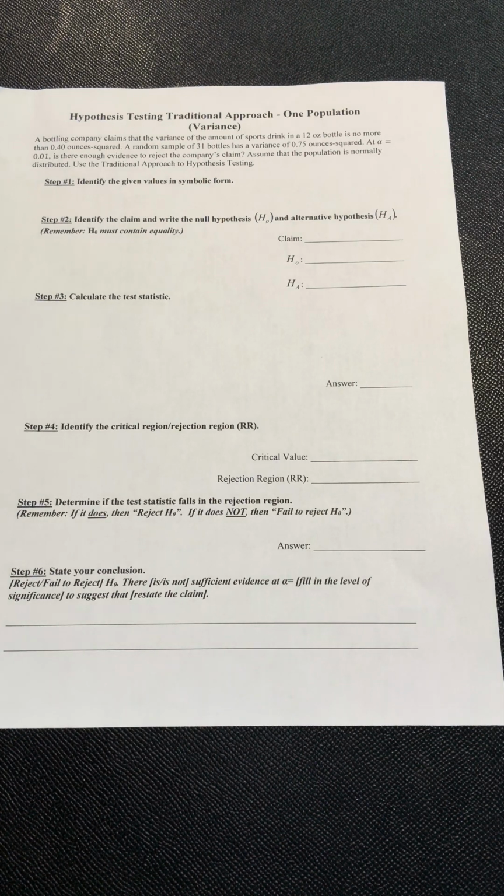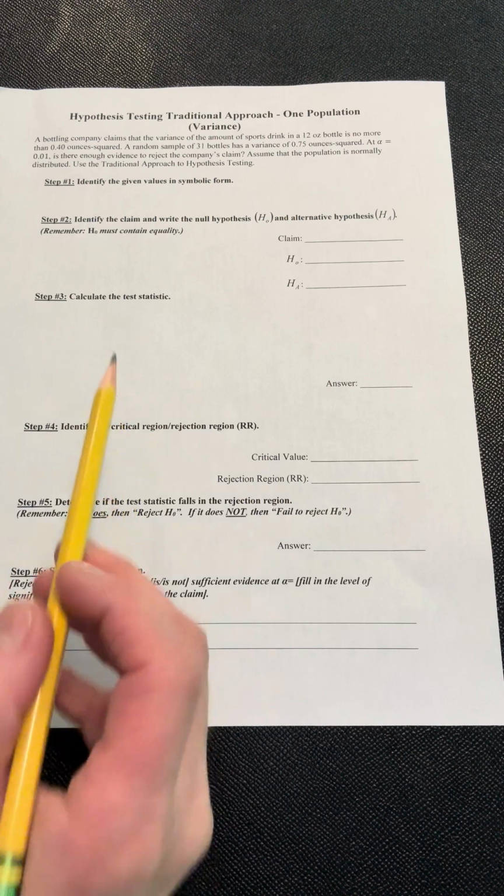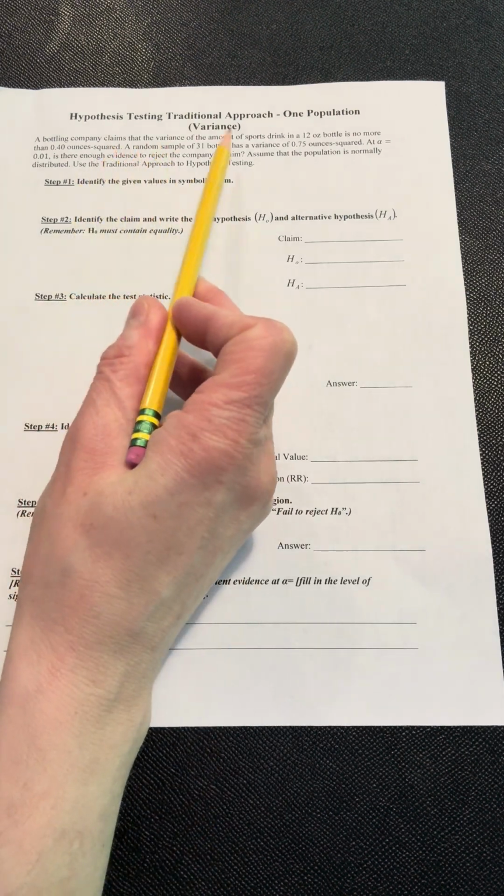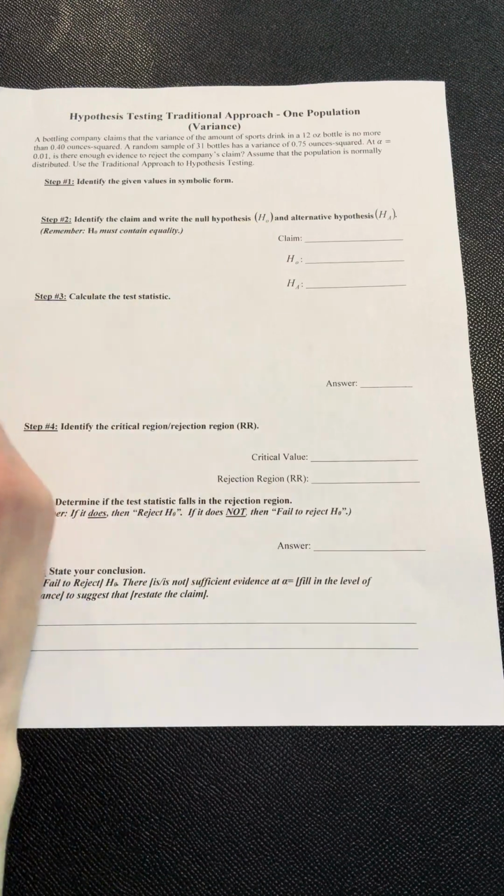We're going to use the traditional approach to hypothesis testing. Here I have a setup for our steps to hypothesis testing, and it's the template that we use. The first step is to identify the given values in symbolic form. When we read the question, we look for the important numbers that we need and convert them into symbol format. I'll wait on this first sentence because that's the claim. We'll use that in step number 2.